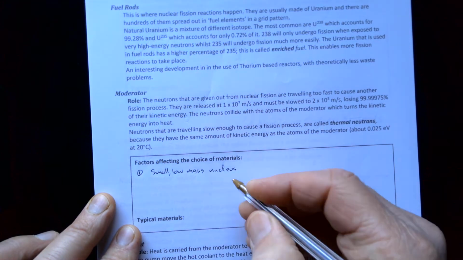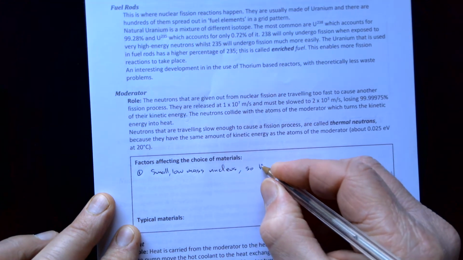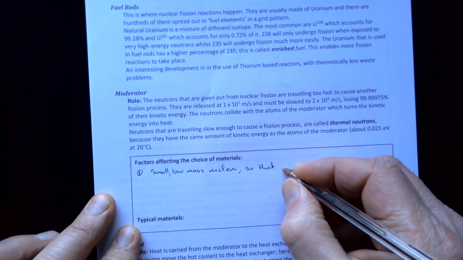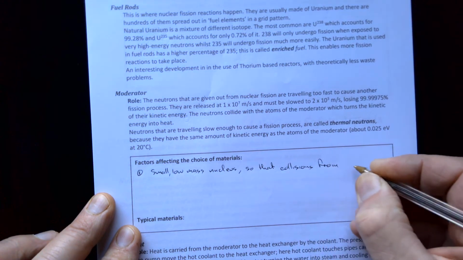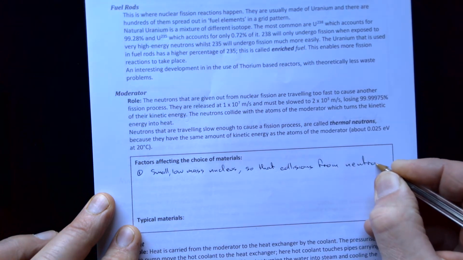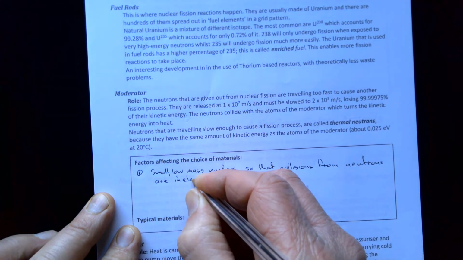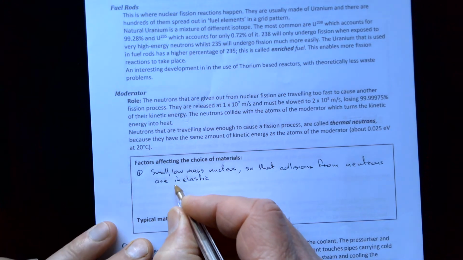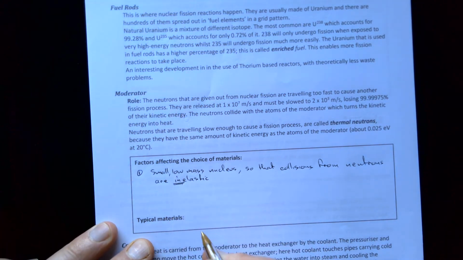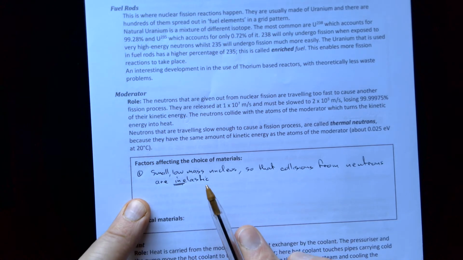The reason is so that collisions from the free neutrons flying around are inelastic. If we go back to the work we did last year on elastic and inelastic collisions, these are really inelastic. Most of the energy is taken out of the neutrons. That's the main property we want.